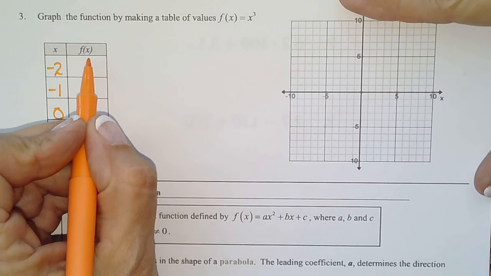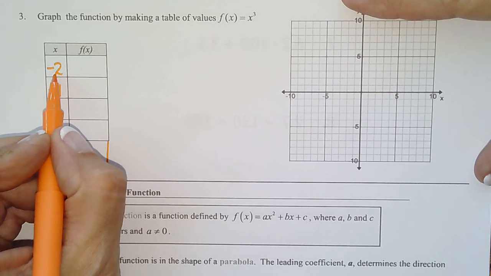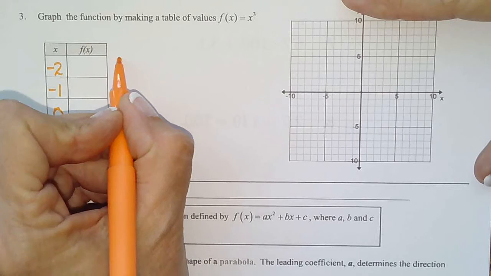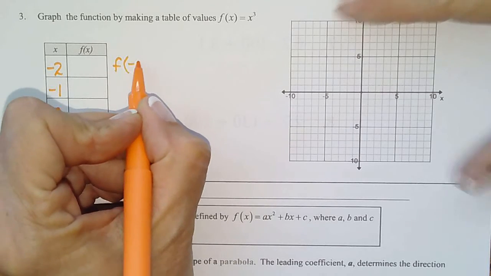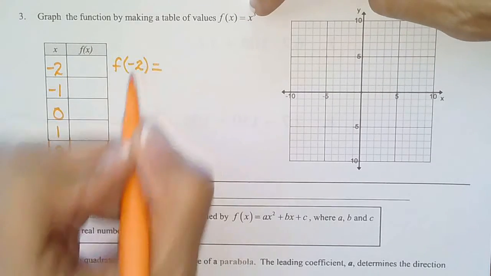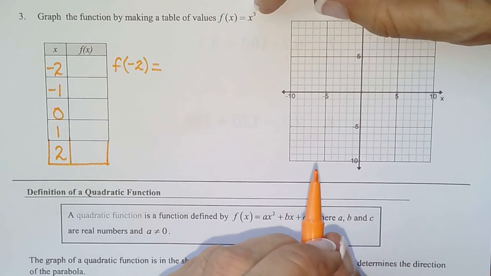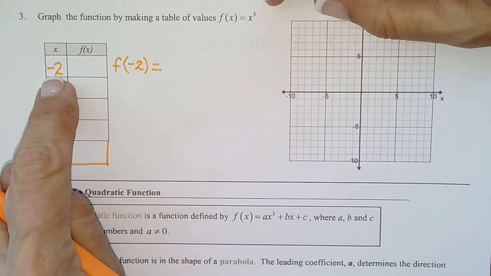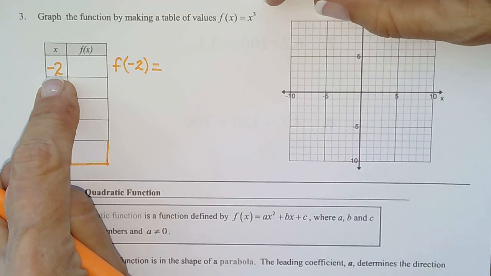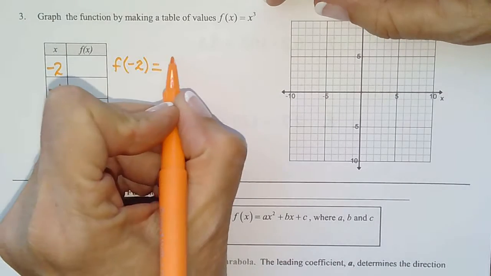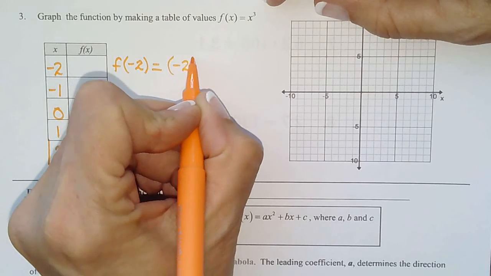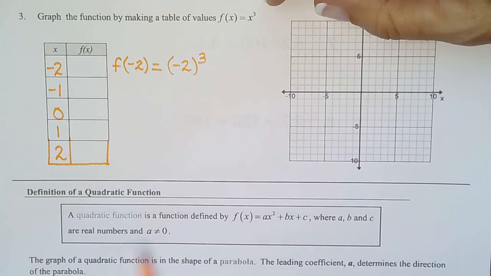And probably when you first learned t-tables, your teacher used the same values. So how I find y, or f of x, I plug this in for x. So f of -2 is, and remember how we learned yesterday, anytime your input is negative, it must, not optional, must be in parentheses. So -2 times -2 times -2 is -8.